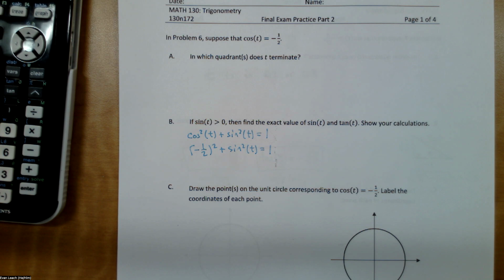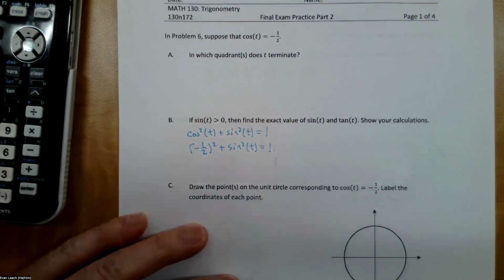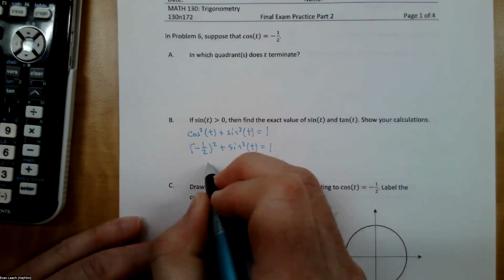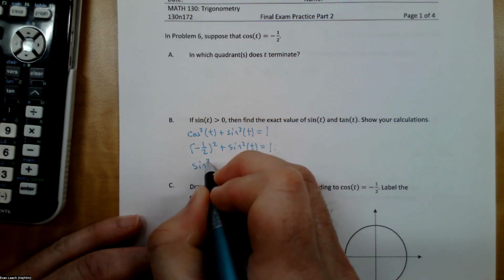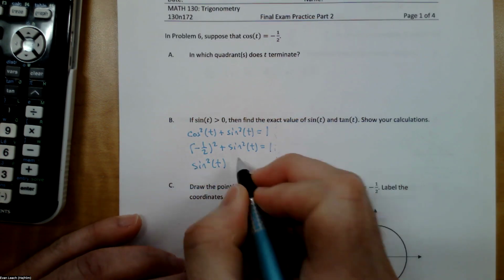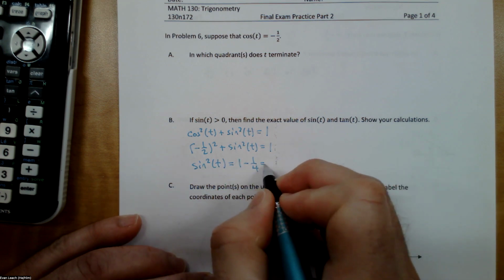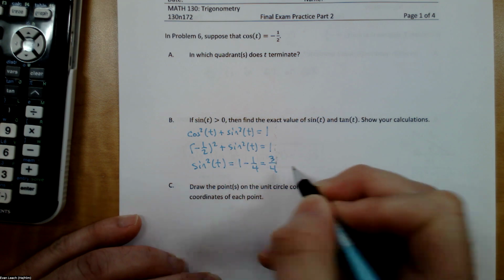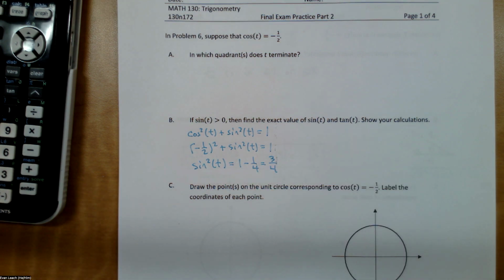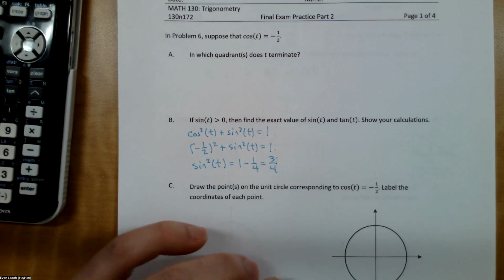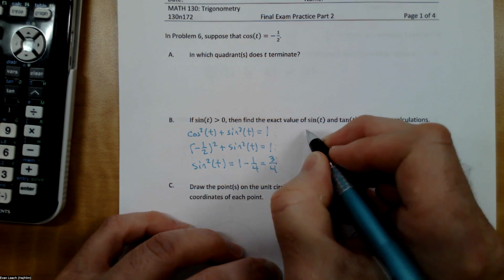Now we just have to solve for sine, and then take the square root. So sine of t is plus or minus the square root of 3/4.